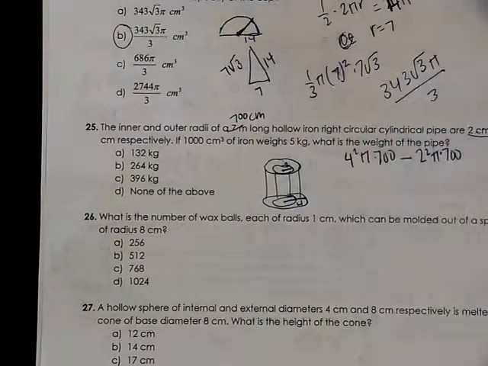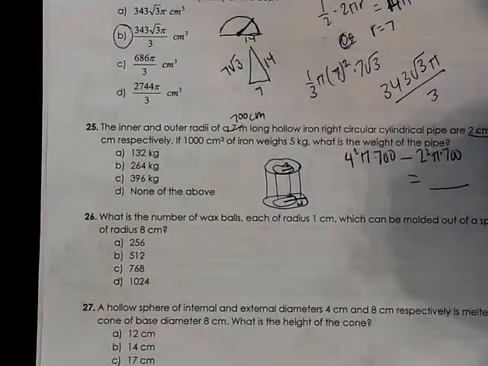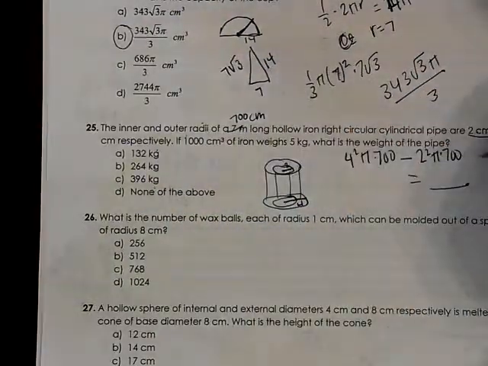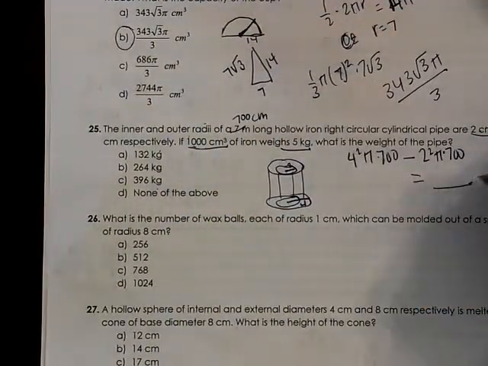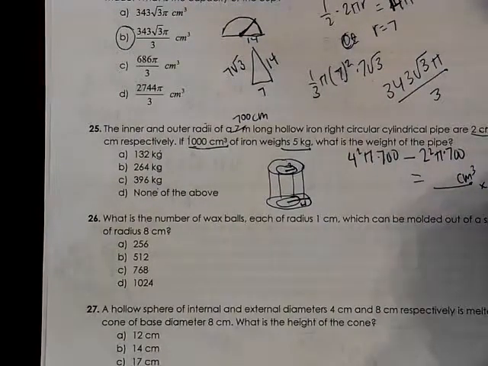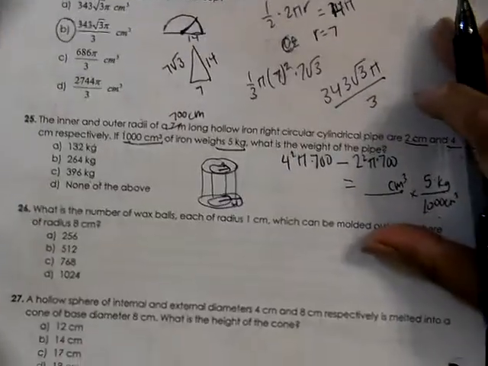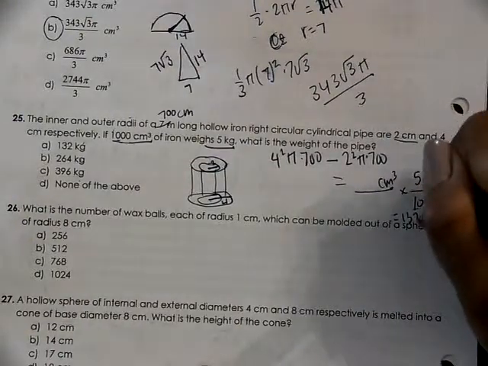actually I don't know if I have an answer for that, but regardless, whatever answer you get for this, we still need to multiply to convert it because the answer choices are in kilograms, whereas my answer is in cubic centimeters, but it tells me how many cubic centimeters are in 5 kilograms. So the answer I get here, which is in cubic centimeters, I want to put 1,000 cubic centimeters in the denominator, 5 kilograms in the numerator, and multiply by 5, but divide by 1,000 at the same time. So this comes out to, final answer was 132 kilograms.